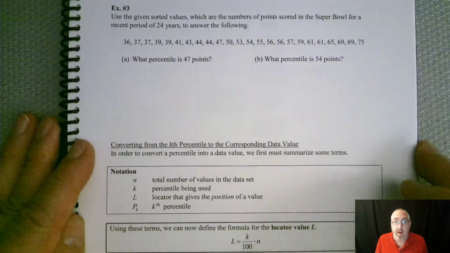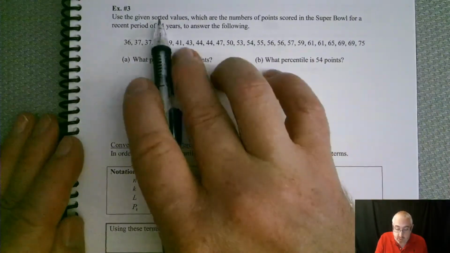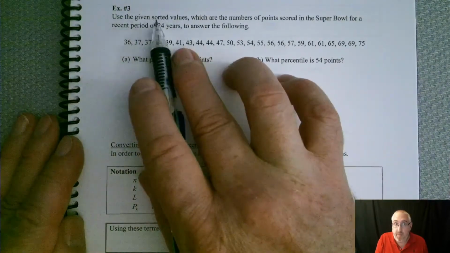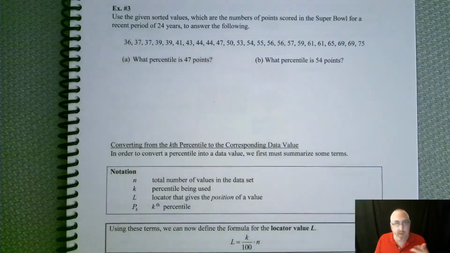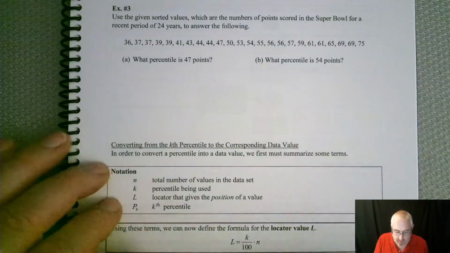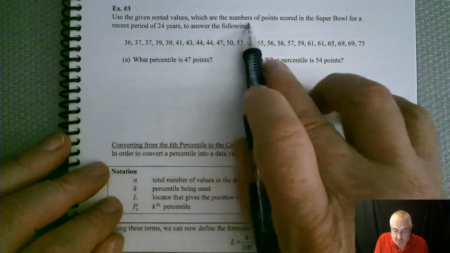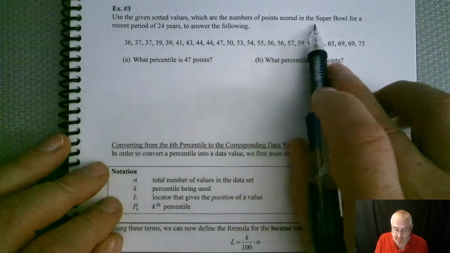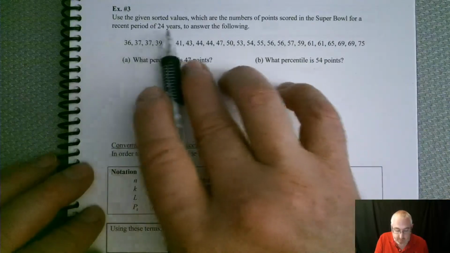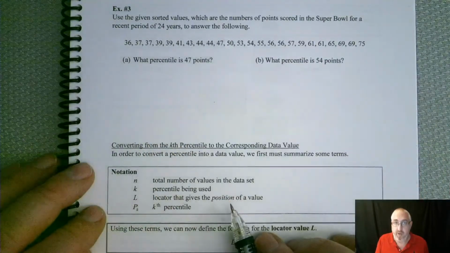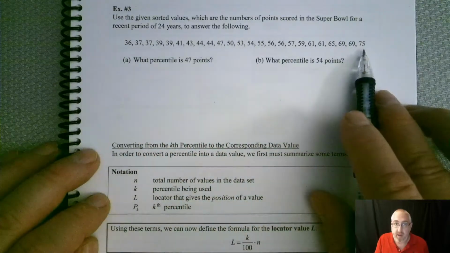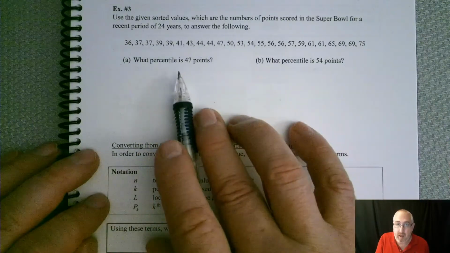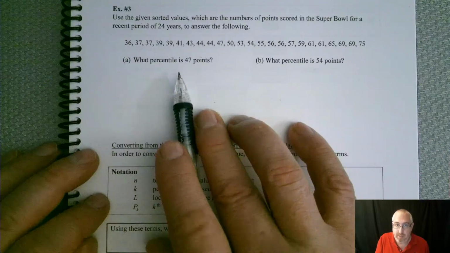So we have some sorted values. Right off the bat, they're putting them in numerical order for you, which is a bonus because you really can't do percentiles unless they're in numerical order. So that's important. They're sorted values, which are the numbers of points scored in the Super Bowl for a recent period of 24 years. And we're going to use that information to answer the questions. So we got all these different scores all the way up to 75. And they want to know what percentile is 47 points.